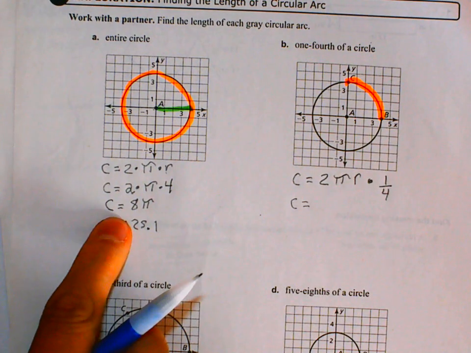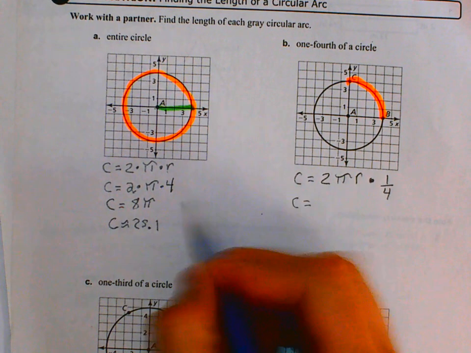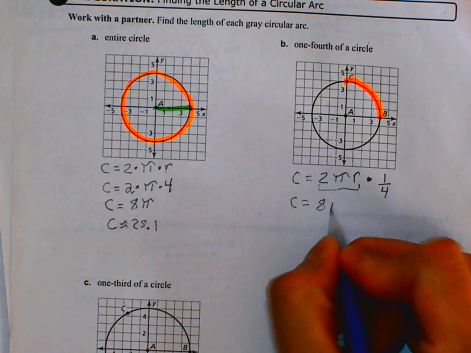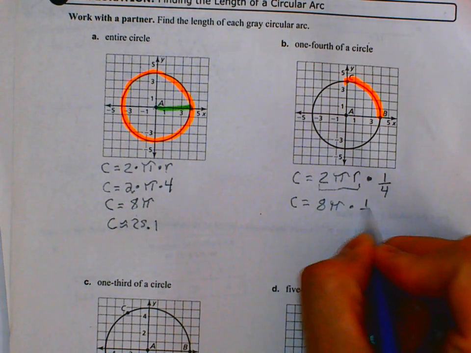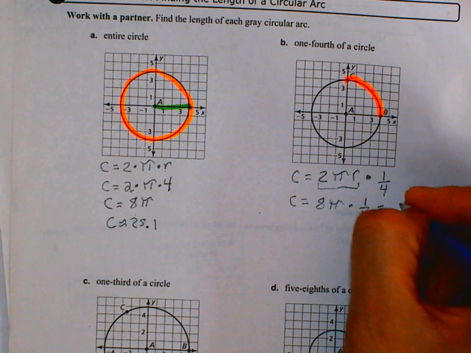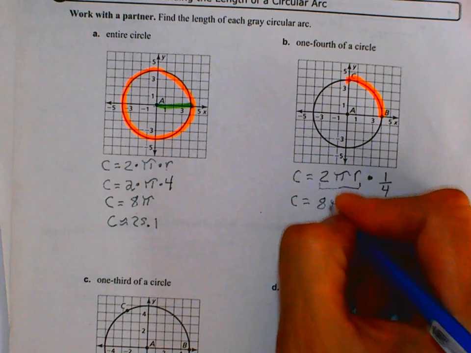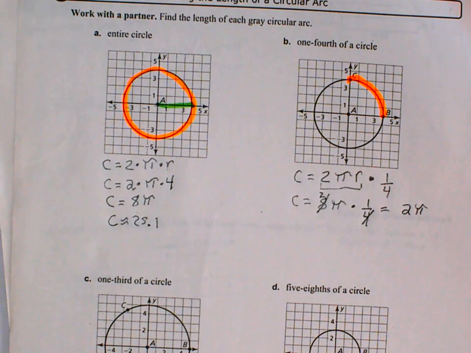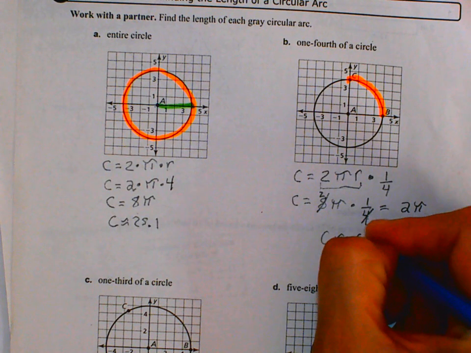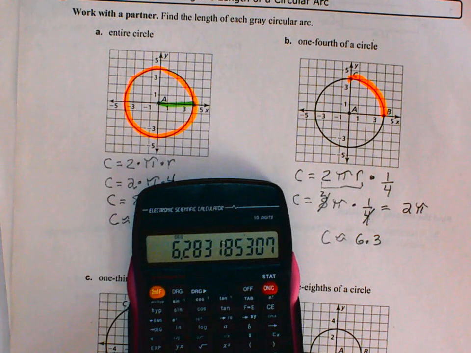I'm going to steal the answer from this one. I'm going to slide over here because this portion right here happens to be 8 pi. The only thing that's left is to multiply it by 1/4. The 8 and the 4 divide out to give me a 2. So I get 2 pi. So 2 pi would be the distance around this 1/4 of the circle. If I go into my calculator and multiply 2 times pi, I get approximately 6.3 if I'm rounding everything to the nearest tenth.